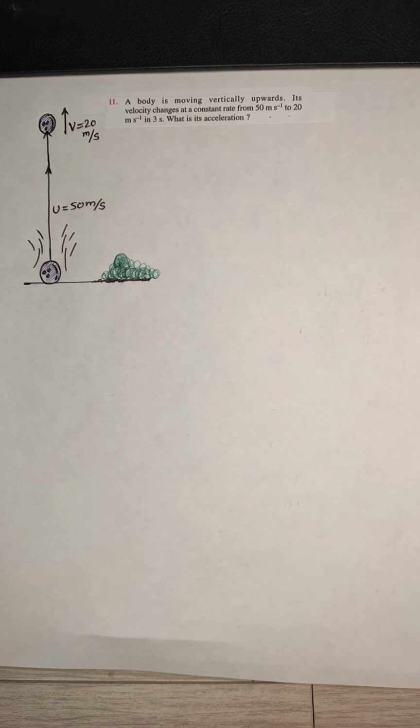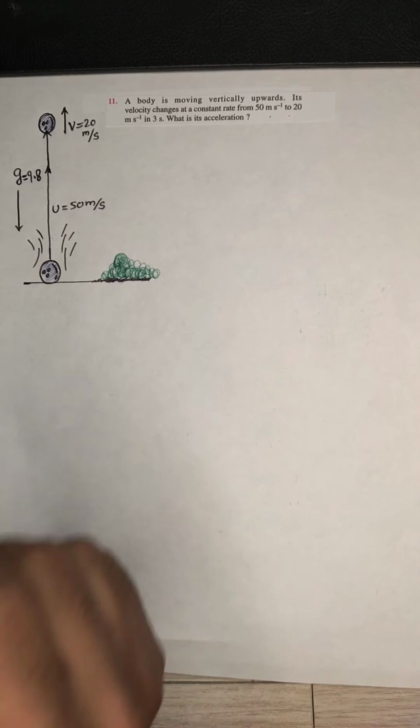So first we draw the diagram. Imagine if you have a ball and if you throw it vertically, it's going up with a certain velocity. Imagine you have thrown it vertically upward with a velocity of 50 meters per second. But after some time the velocity becomes 20 meters per second. Why? Yes, you are correct. The gravity is acting vertically downward. That's why the velocity is decreasing. So we are done with the diagram.